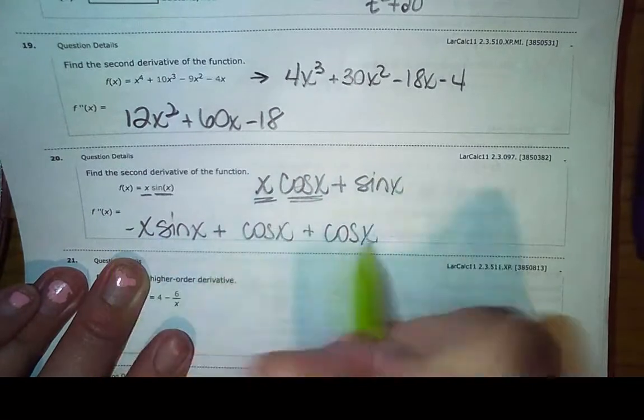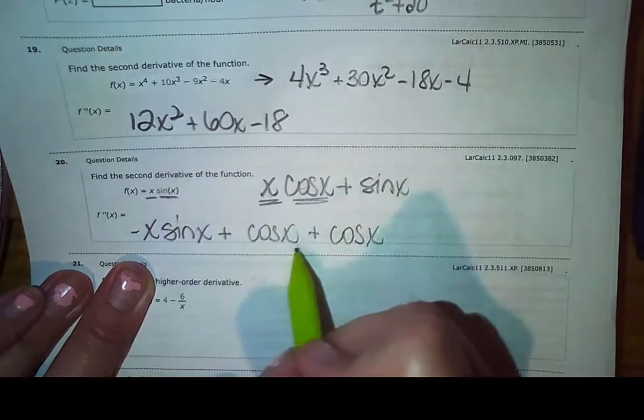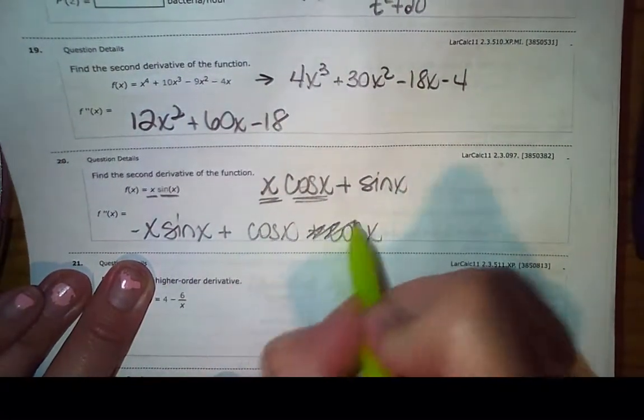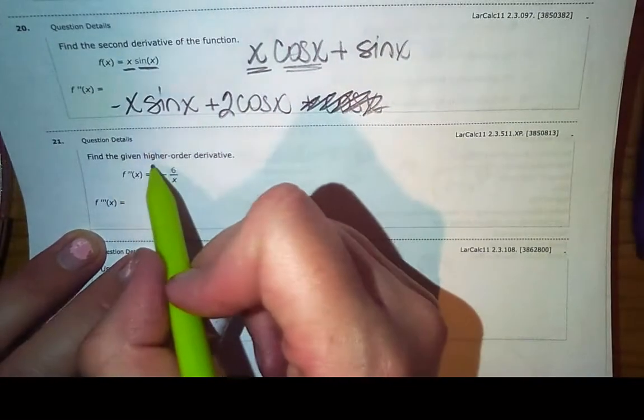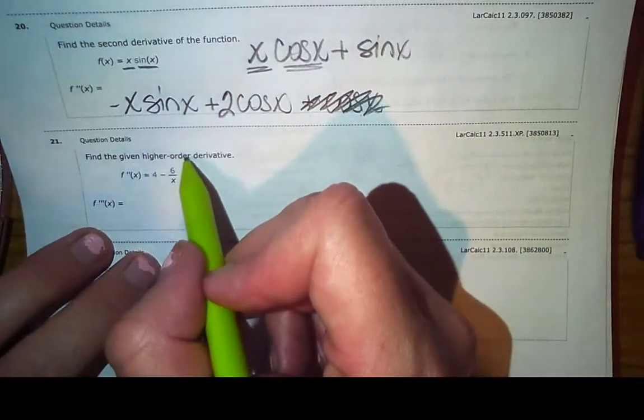And so you could clean this up because your second derivative is done now. I've got a cosine plus another cosine, which means I've got two cosines. Okay? All right. This says find the given higher order derivative.